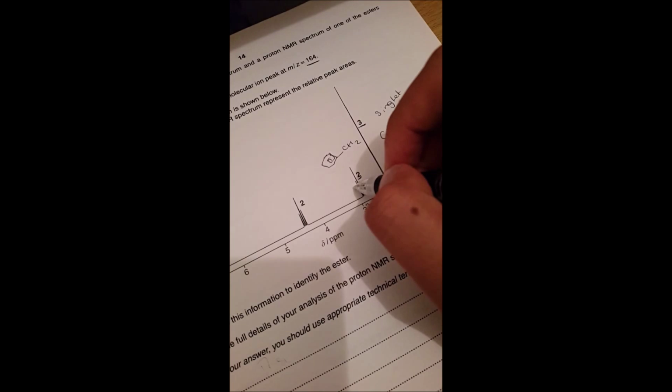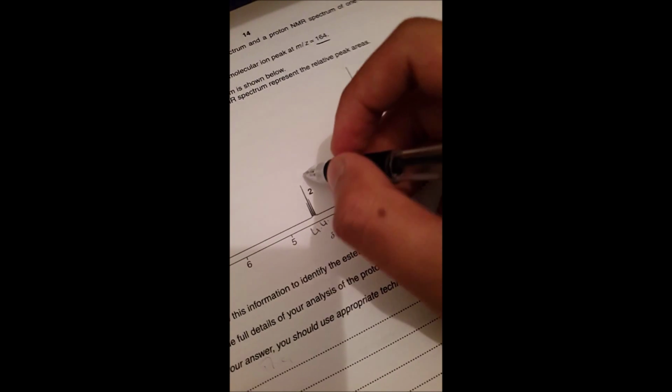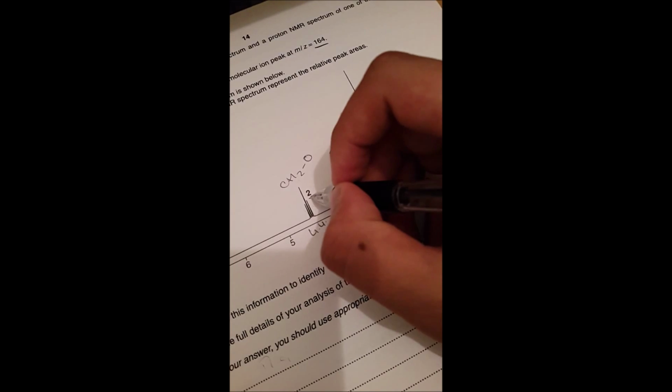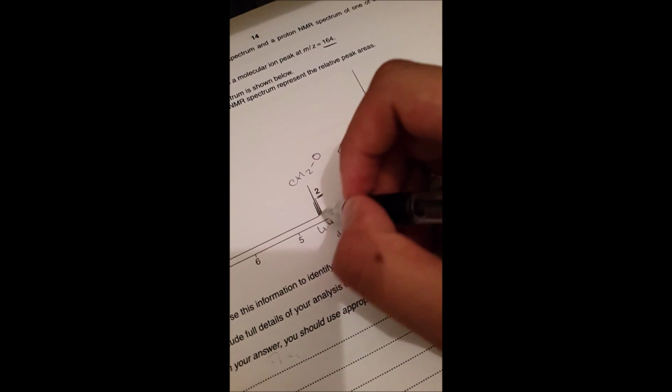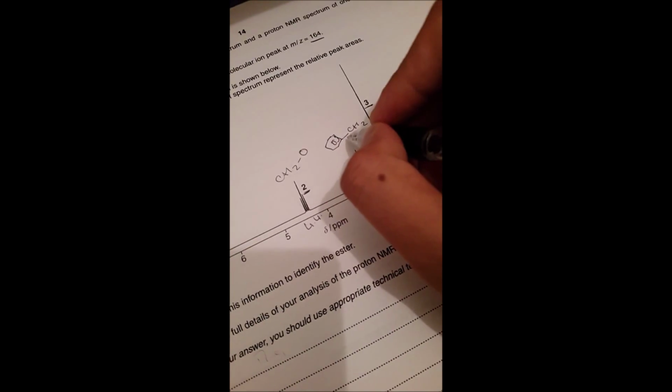And it should be adjacent to the CH2 from peak 4.4, which shows a CH2 bonded to an oxygen because of its integration trace of 2. And because it's a triplet, it will be adjacent to this CH2 here.